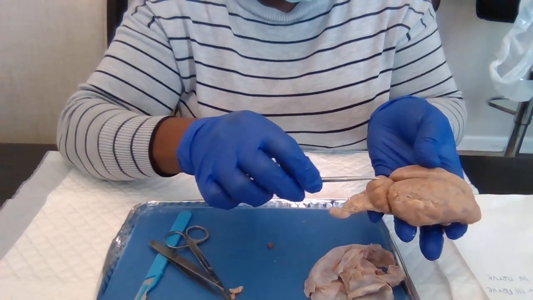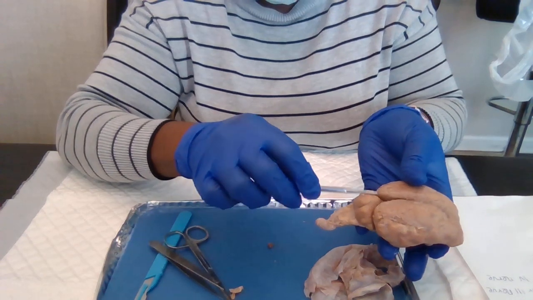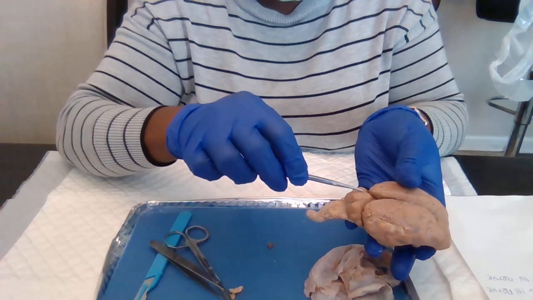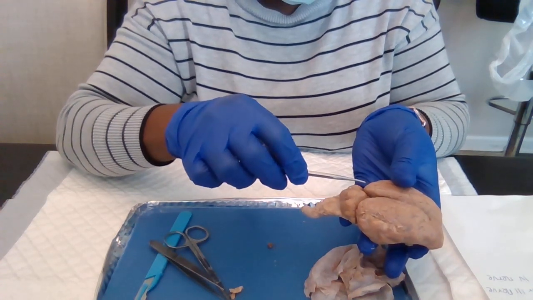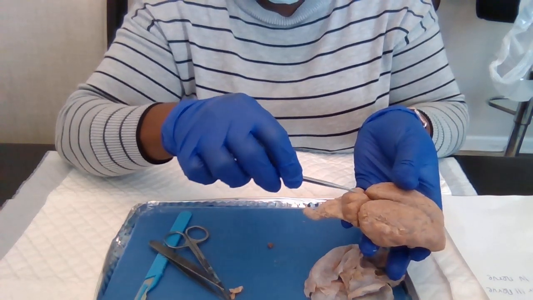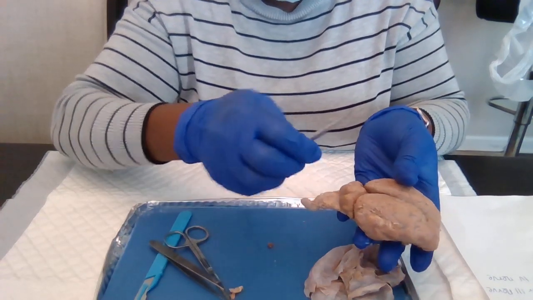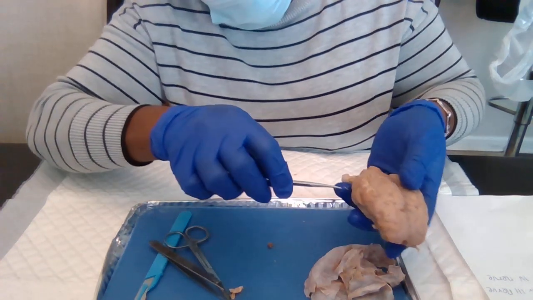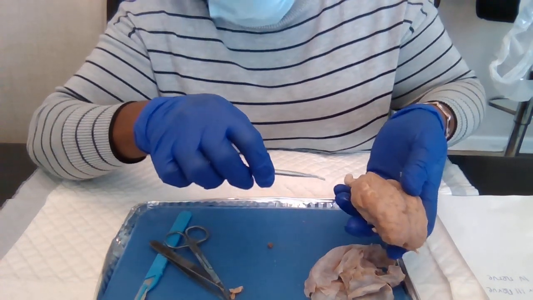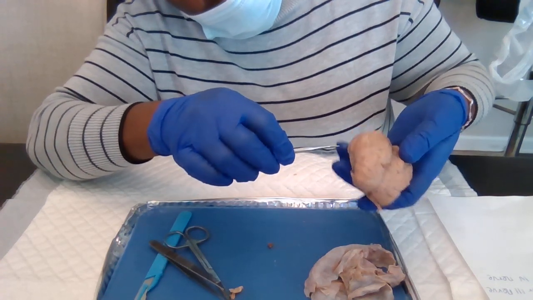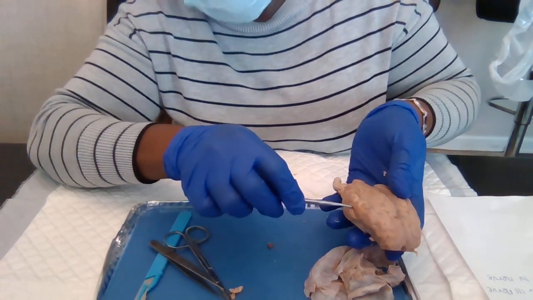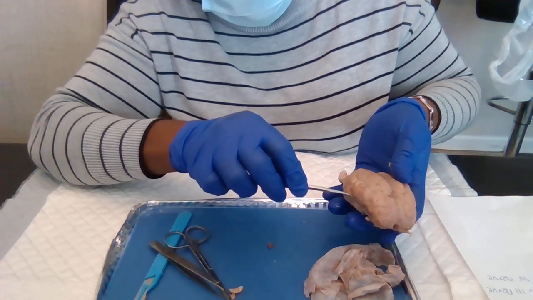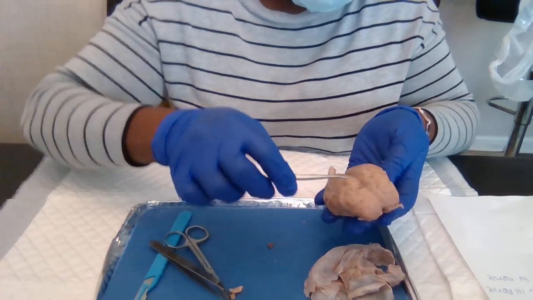And then this structure here, this part, is the cerebellum. Cerebellum here. And then we have the lateral sulcus. The lateral sulcus is right here. The lateral sulcus. Right there.